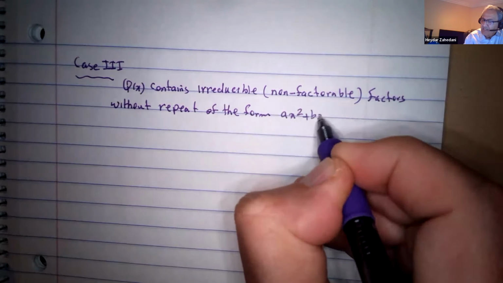If you have anything else, you just follow the instruction that we talked about. In this case, for this special one, you are going to add this term.